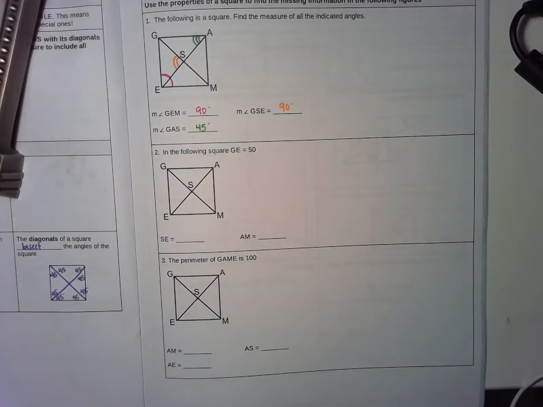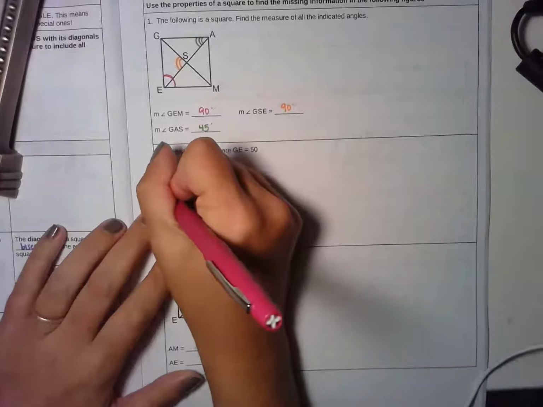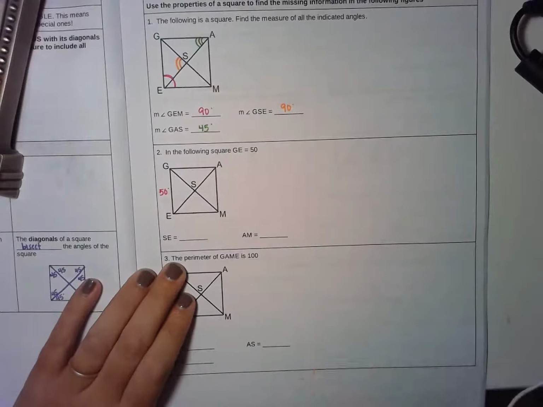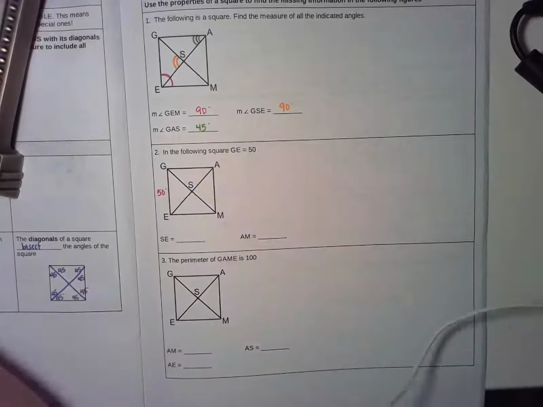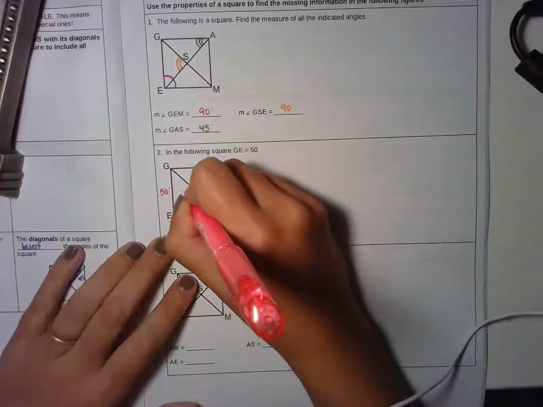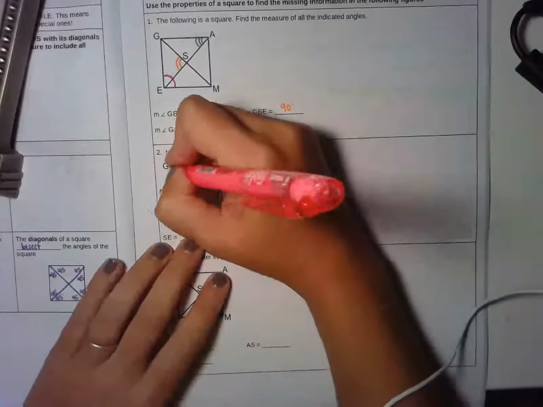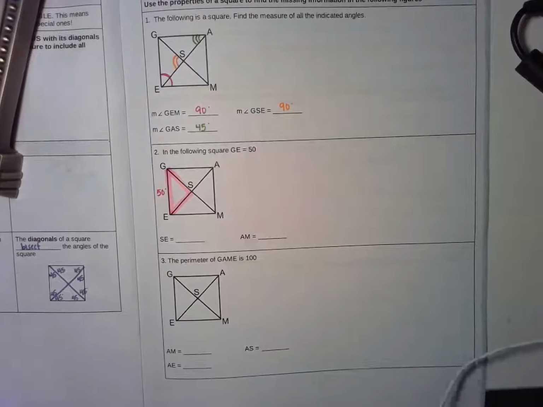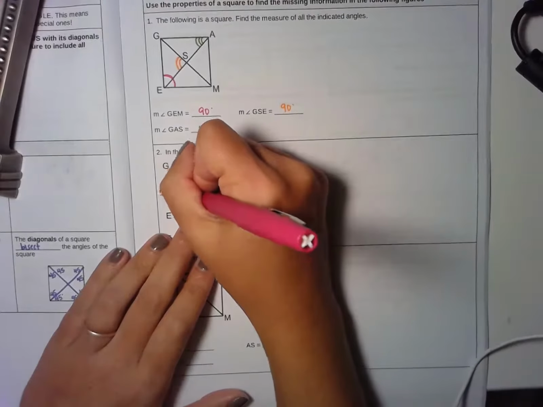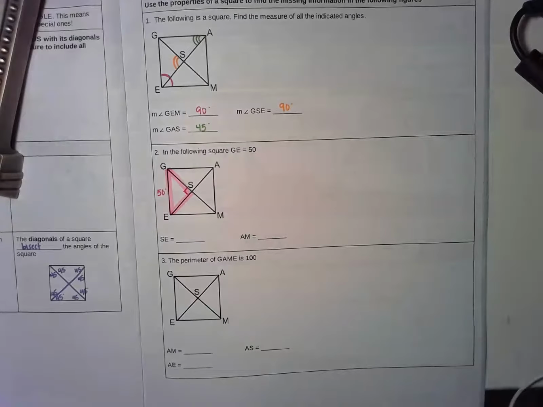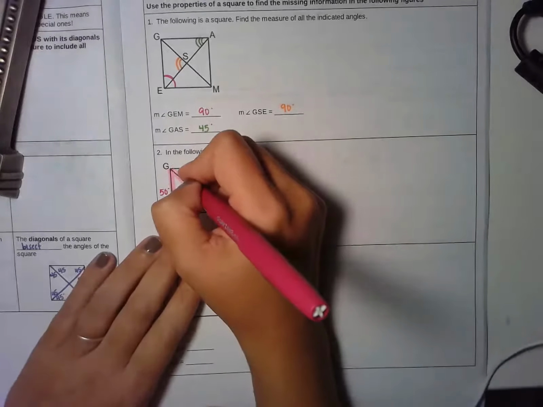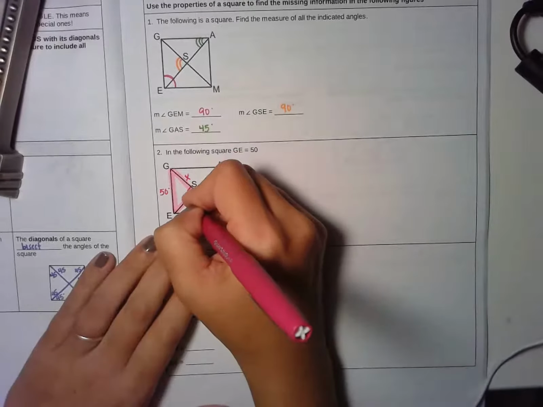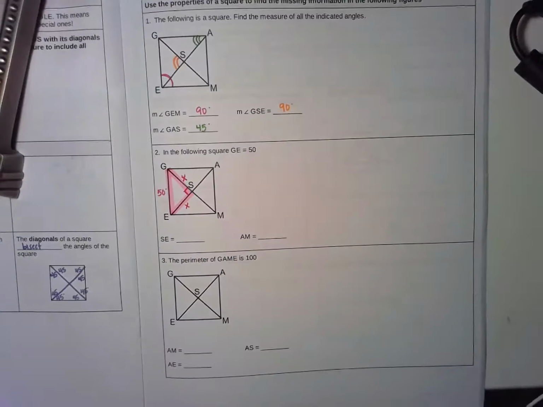Again, we have a square. In the following square, GE is 50. So GE would be this side right here. I want to find SE, so this side right here. Well, SE is one piece of this triangle that uses the 50. And this triangle happens to be a right triangle because we've got this 90-degree angle in the middle. Now, also because this is a square, I know these 2 pieces are the same size because the diagonals bisect each other and happen to also be congruent.